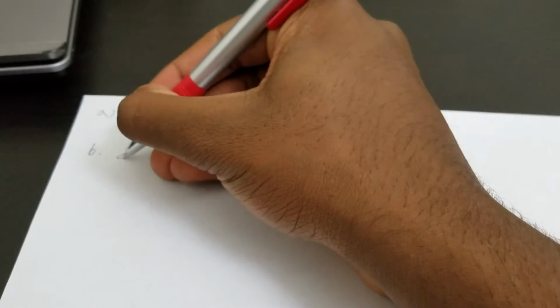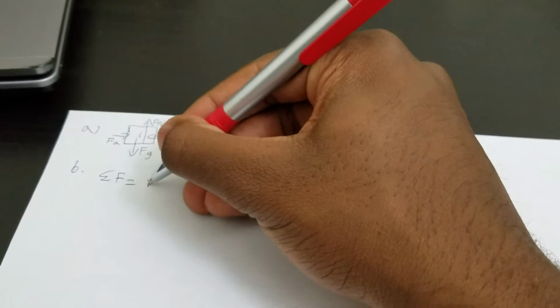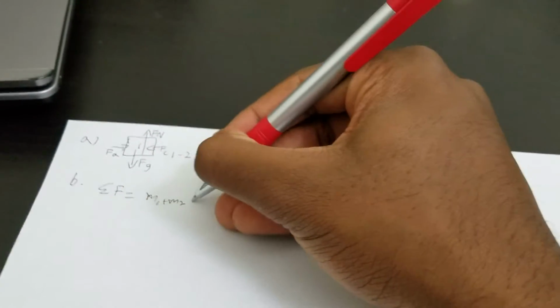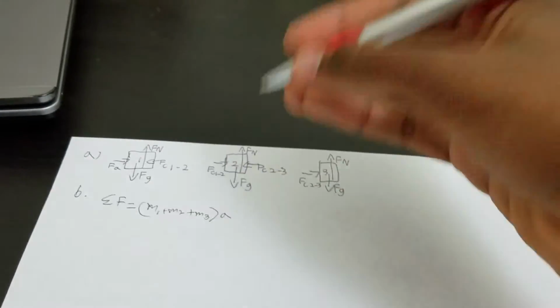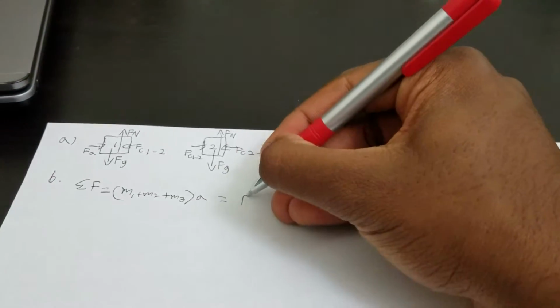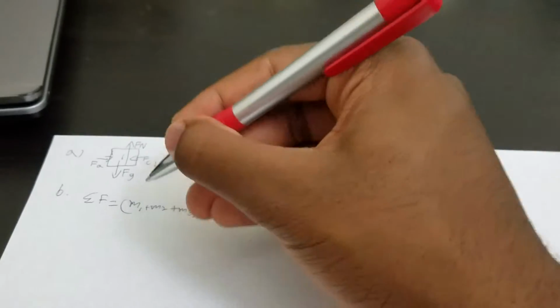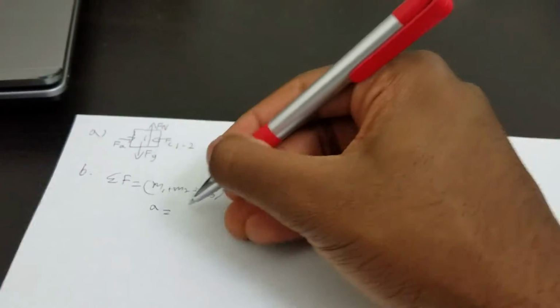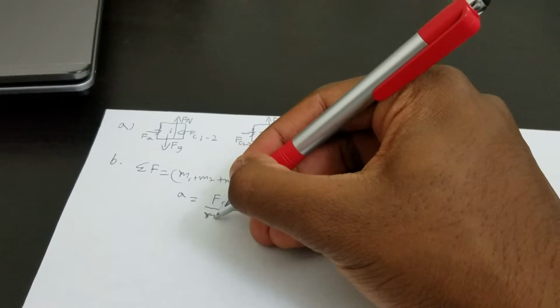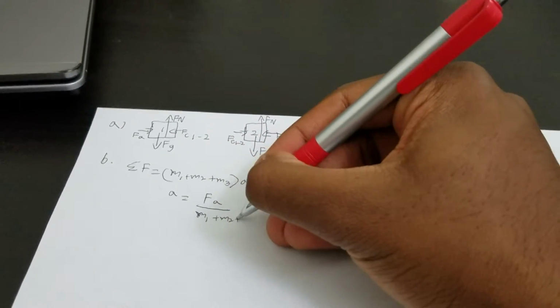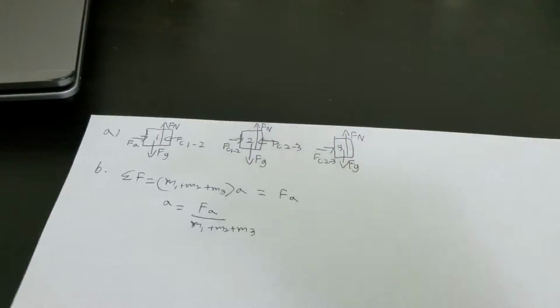A sigma F statement for the whole system would be mass 1 plus mass 2 plus mass 3 times acceleration equals force applied. So the acceleration will equal force applied over mass 1 plus mass 2 plus mass 3. And that's the answer for part B.